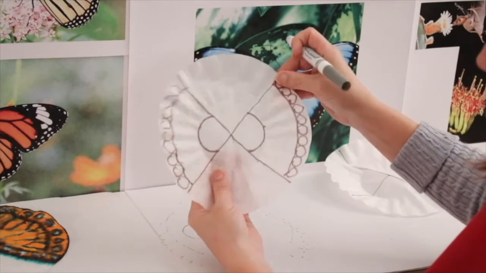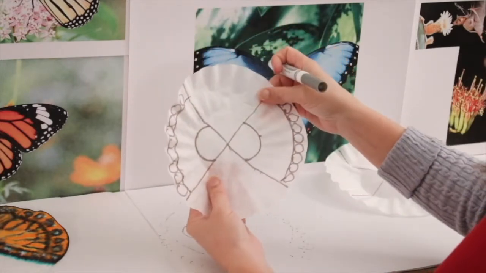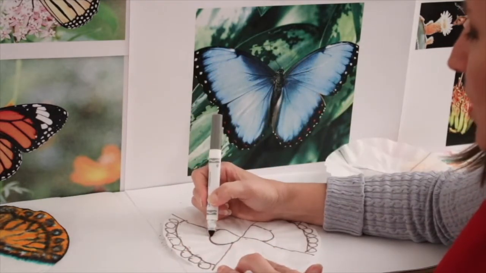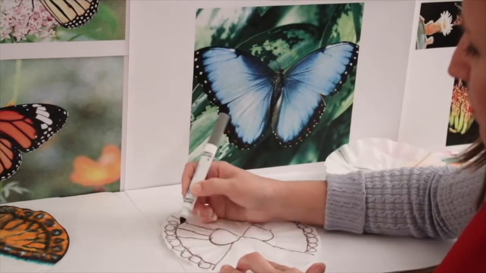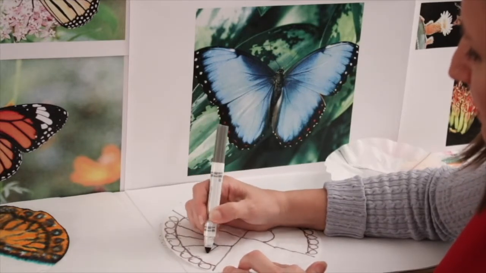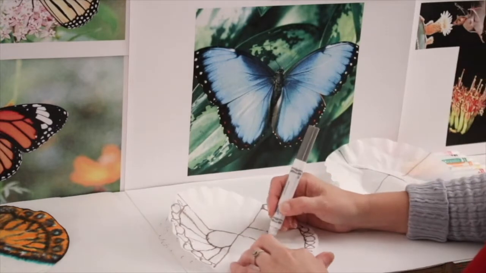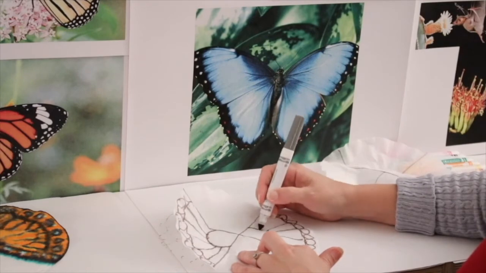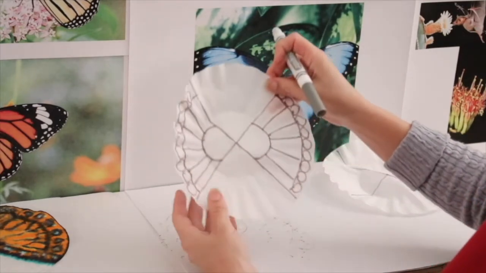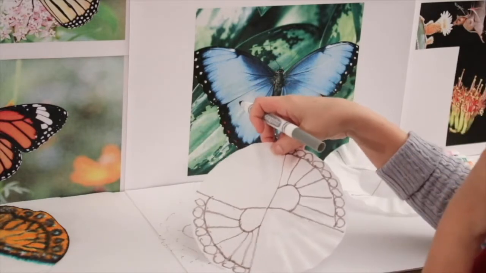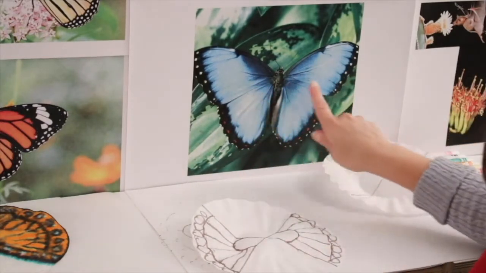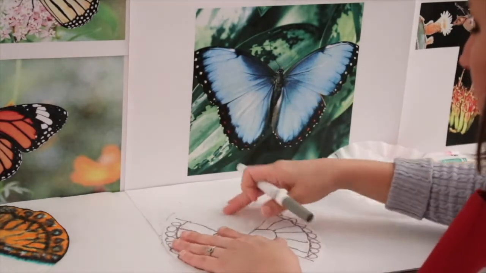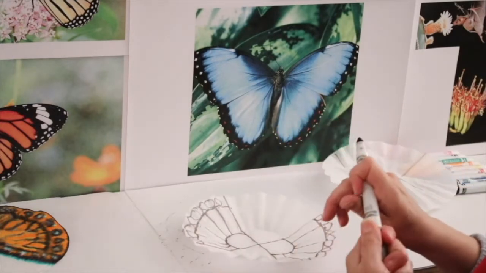So I have drawn circles around the outside edges. The next part is you're going to draw a series of straight lines going out toward those circles. And you can put as many as you want on both sides. Remember, we're doing this symmetrical. So if you look at the butterflies that I have here, you can see that each wing is identical to the other. So that's what we're trying to do.